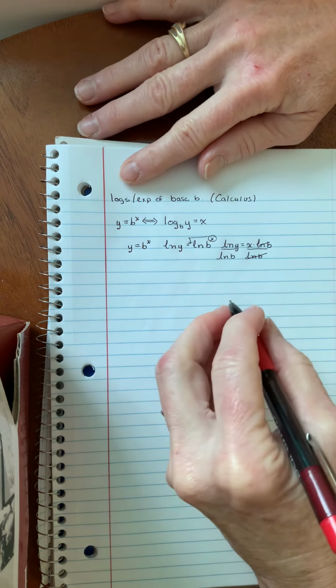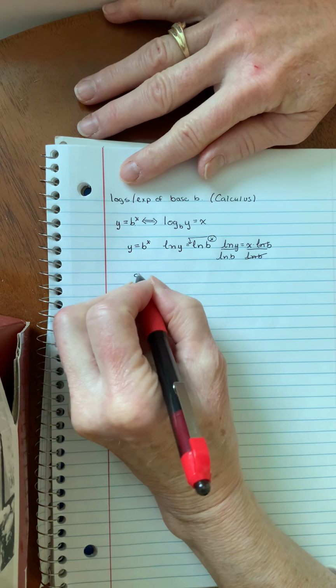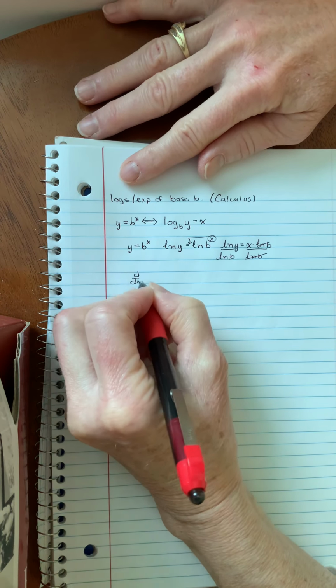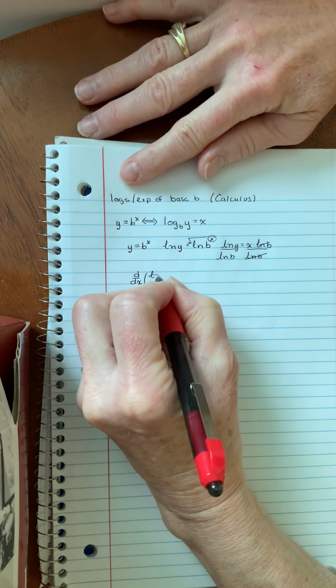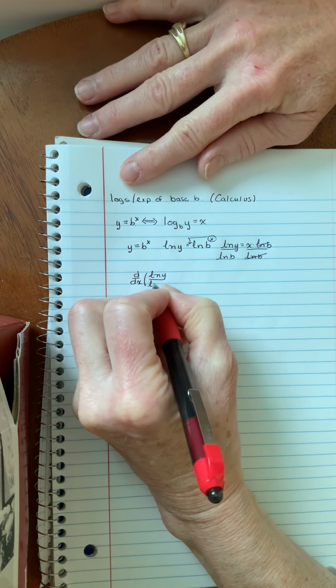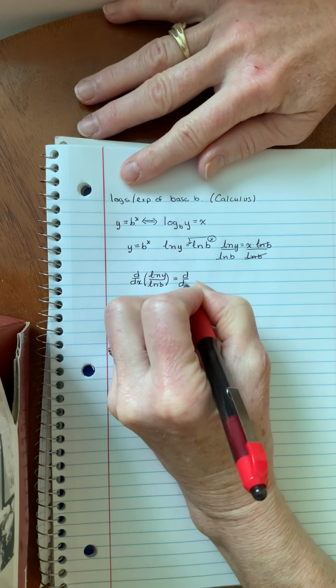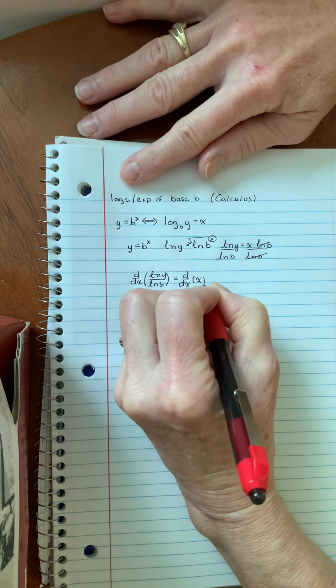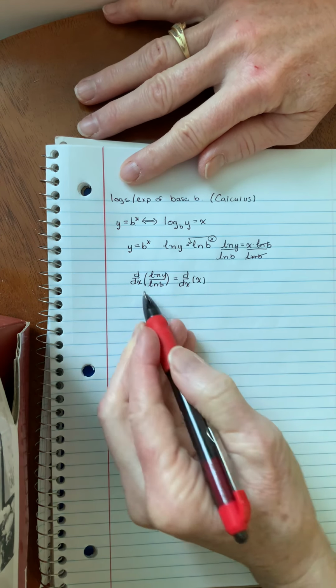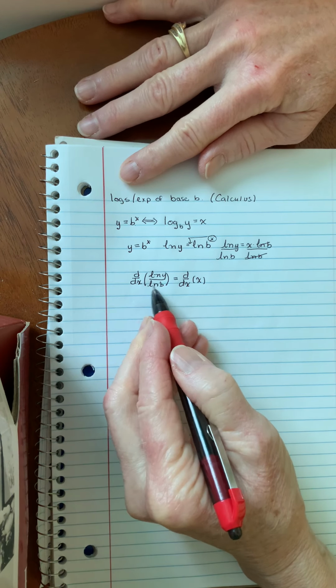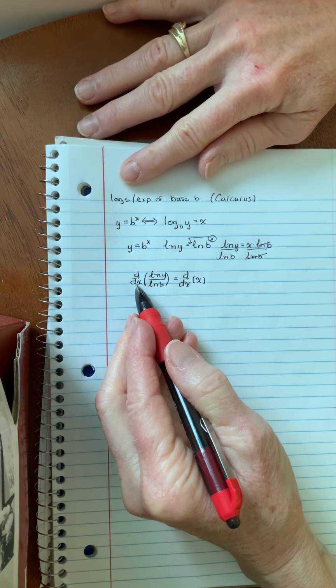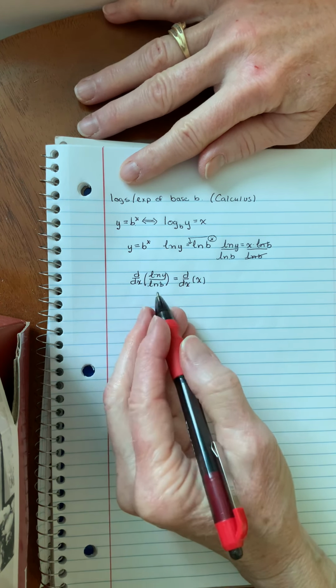Now let's try taking the derivative of both sides. So let's take d dx of ln y over ln b is equal to d dx of x, derivative with respect to x. Now ln b is a constant, so that does not require the quotient rule. I'll just pull it out in front.